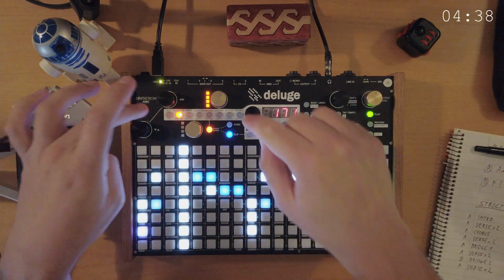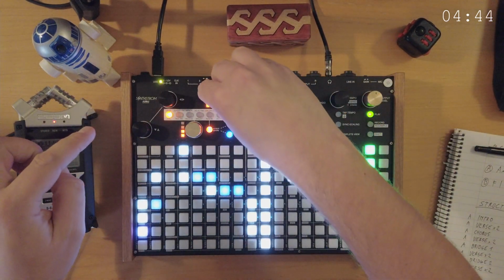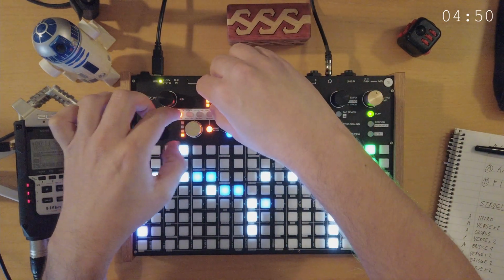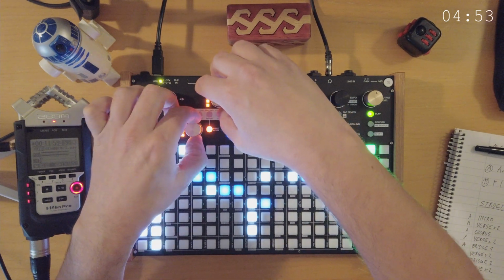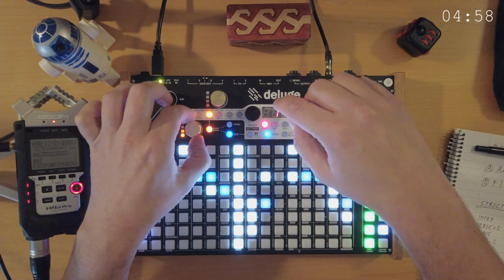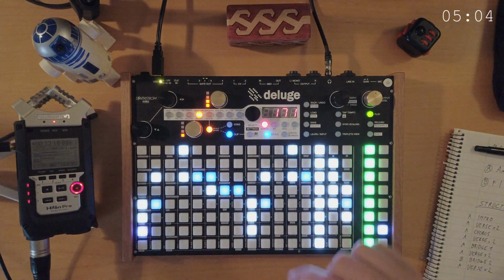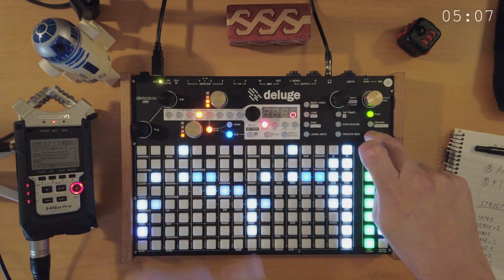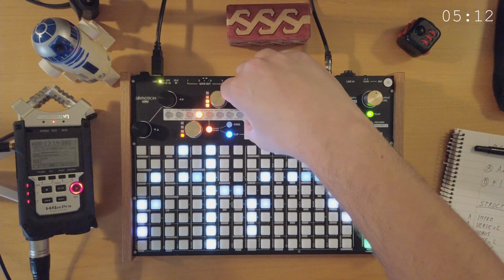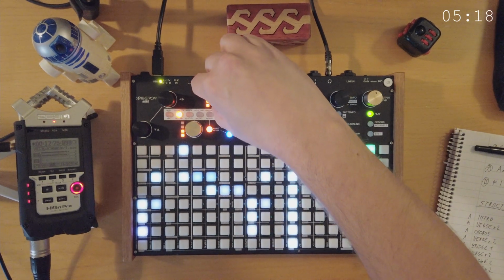Let's tweak the sound a bit by playing with the filter. So lower the volume a bit. Add some reverb. Add some delay. Maybe add some saturation. Sounds pretty good to me. Maybe take out a little bit of treble.